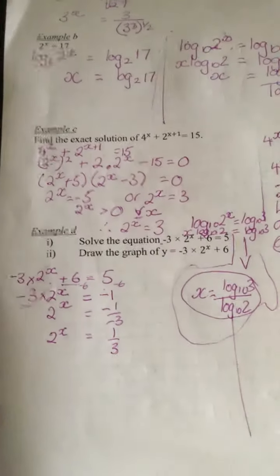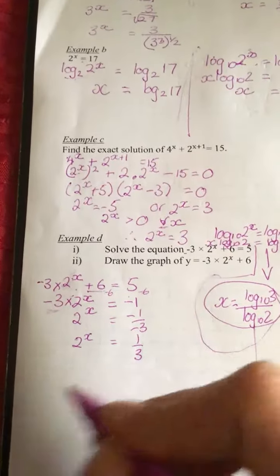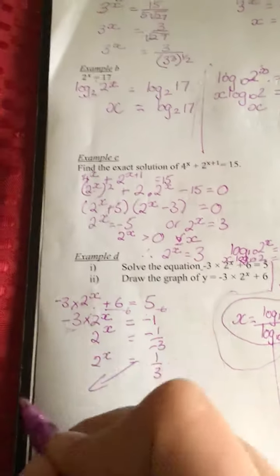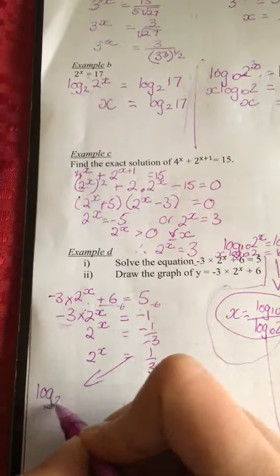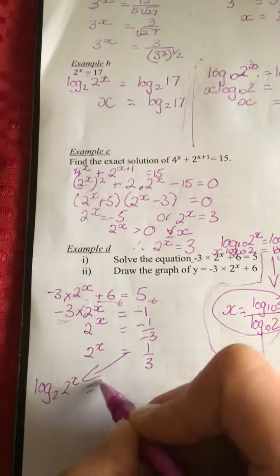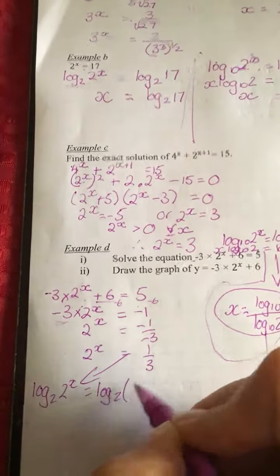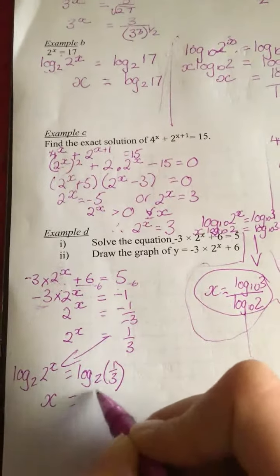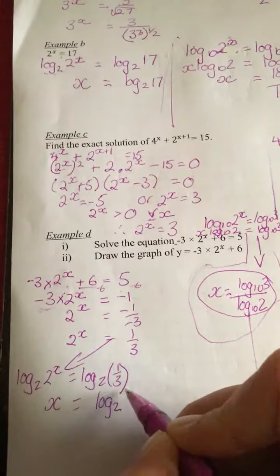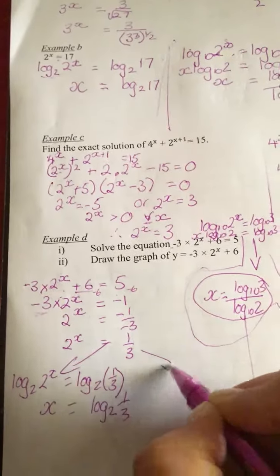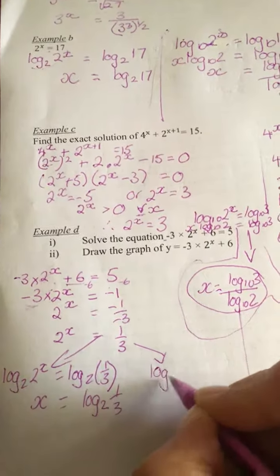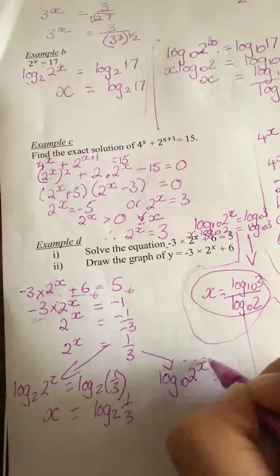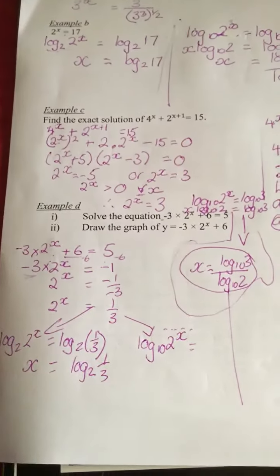Now, let's solve this. You could do either, there's two ways. You could either do log base 2 of 2 to the x equals log base 2 of a third. So therefore x equals log base 2 of a third. Or over here you could do log base 10 of both sides, as we've done before. So that's how you solve that one.